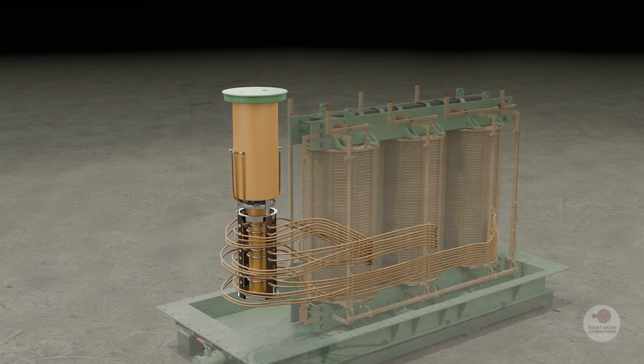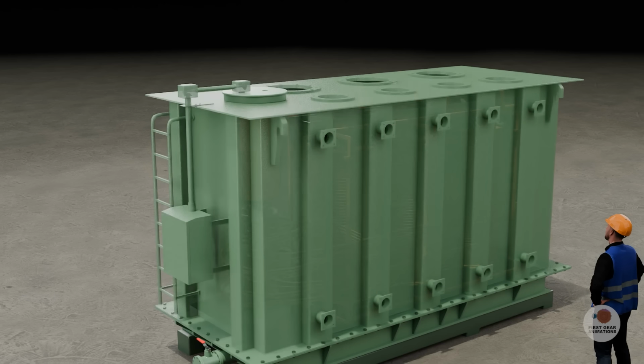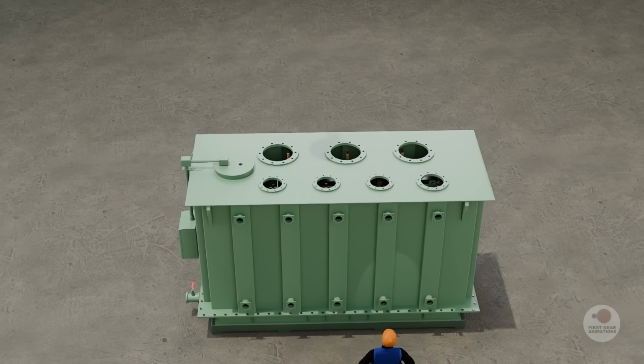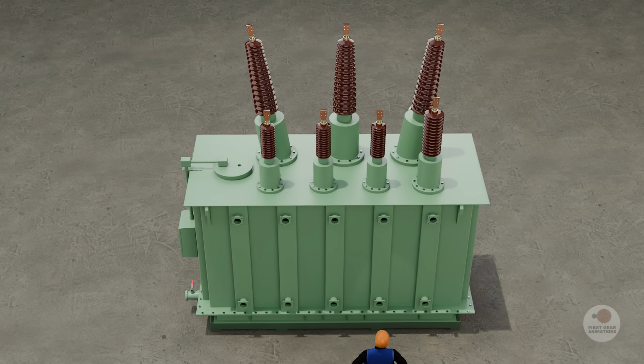Once every connection is secure, all the internal components are enclosed in the main tank. The terminals of the low voltage and high voltage windings are brought out of the transformer tank through bushings. The bushings are designed to withstand high electrical and mechanical stresses.